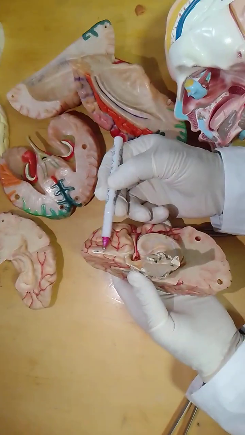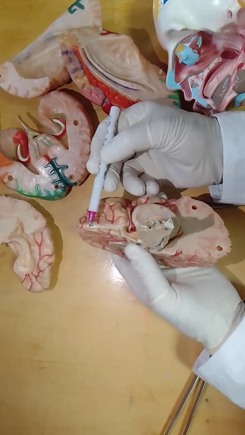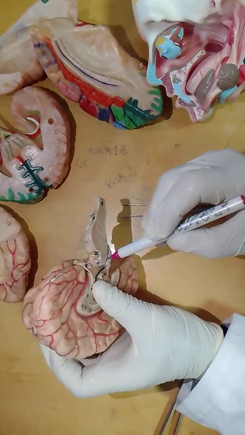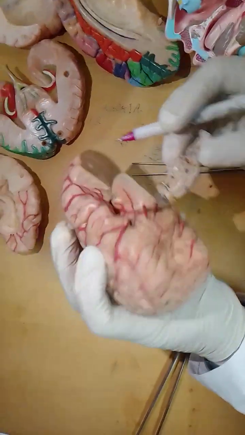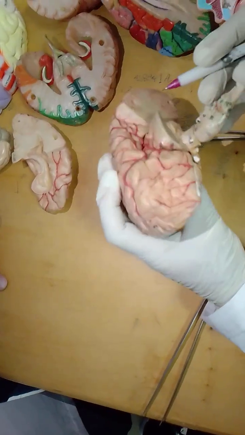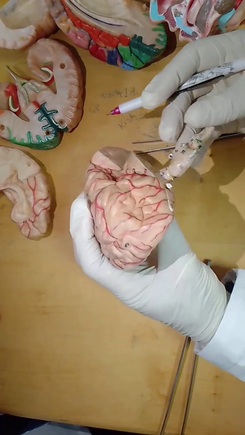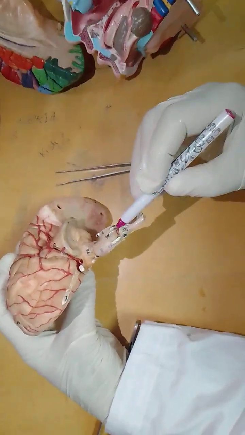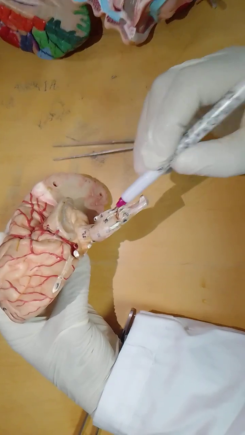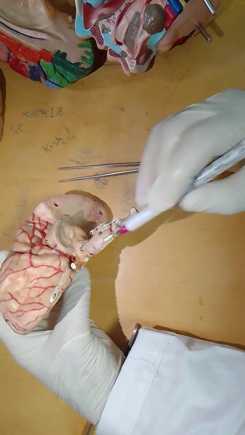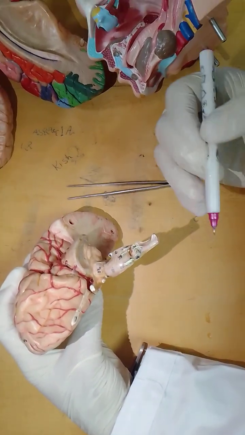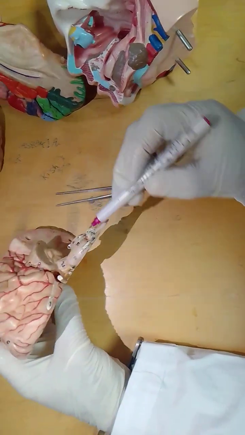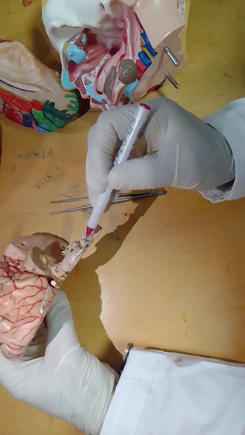Now the nerves: the olfactory bulb and tract, olfactory nerve, optic nerve, oculomotor nerve, trochlear nerve, trigeminal nerve, abducens nerve, facial nerve, vestibulocochlear nerve, glossopharyngeal nerve, vagus nerve, accessory nerve, hypoglossal nerve, and the pontomedullary sulcus.